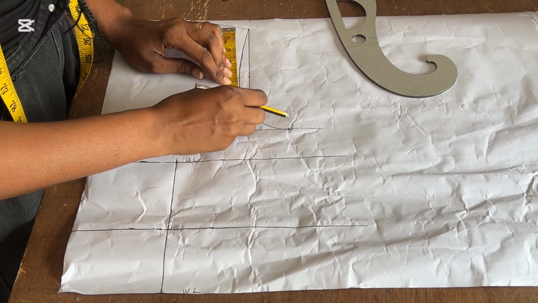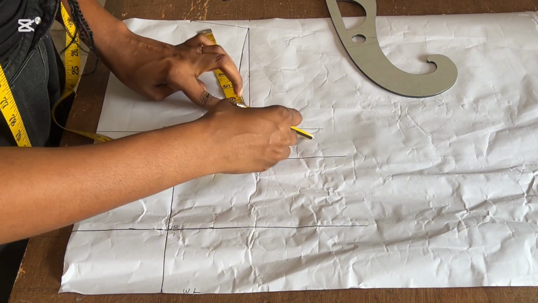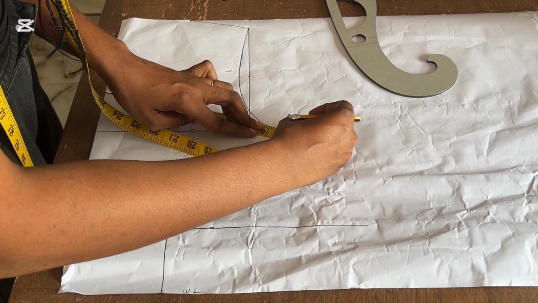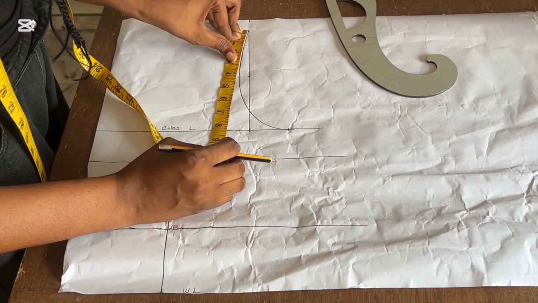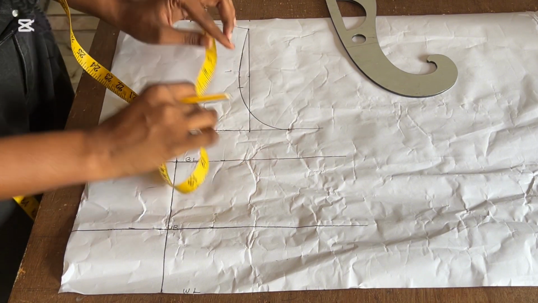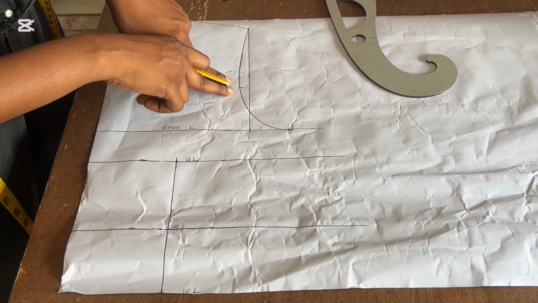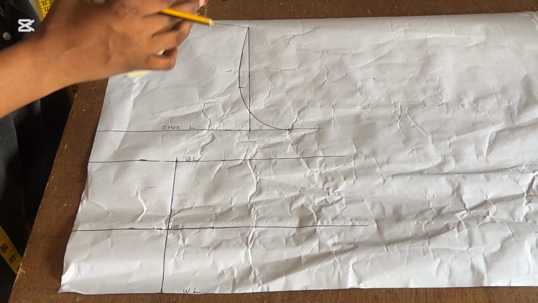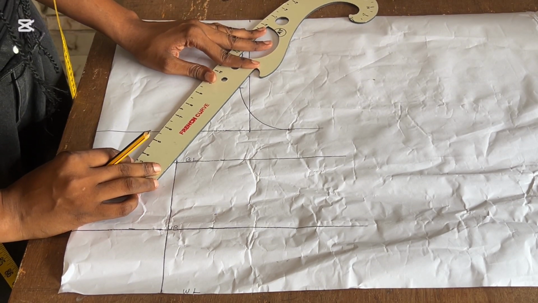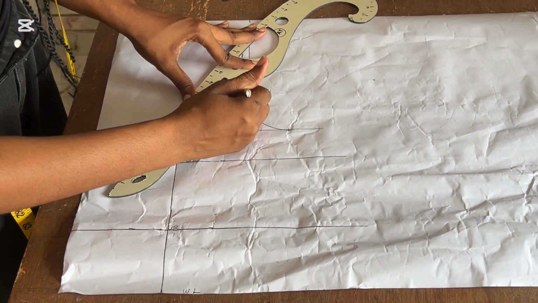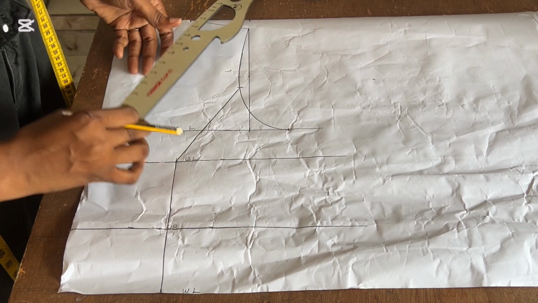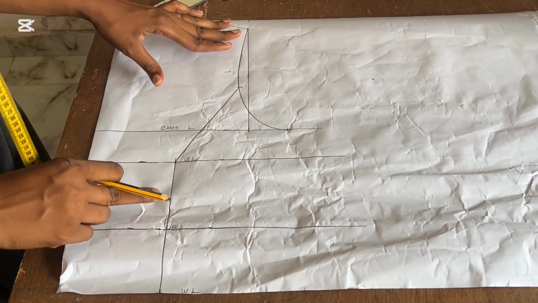Having done this, the next thing you're going to do is to get the midpoint of your armhole curve and divide it into 2, which I'm doing right now. So I got 10, so the midpoint is 5. So here is the midpoint. Having gotten this midpoint, I'm going to connect it to this other point. You connect it straight like this to this other point.